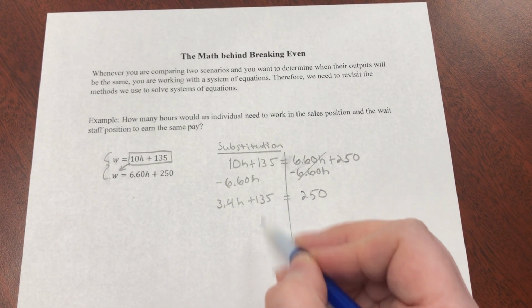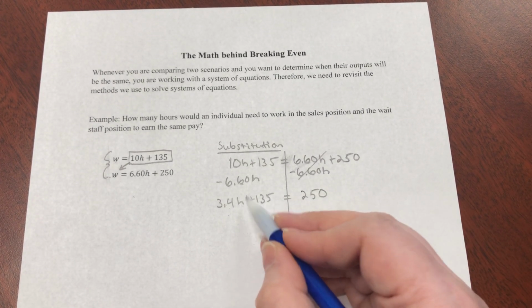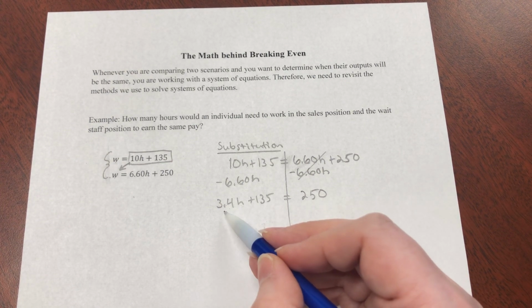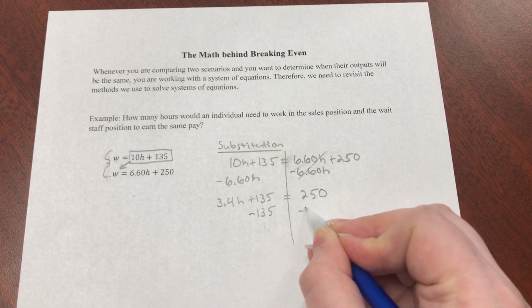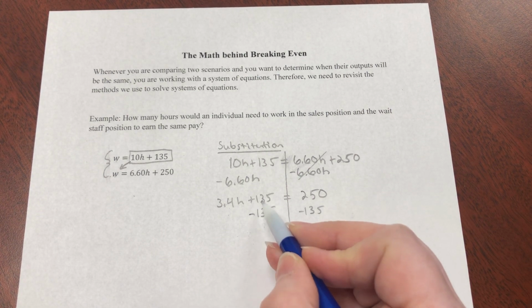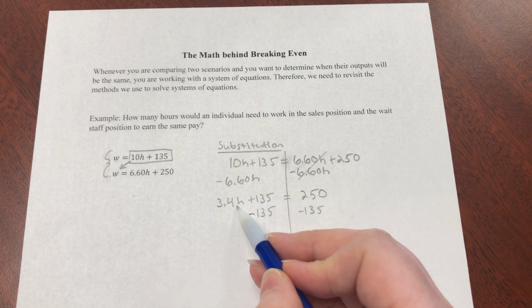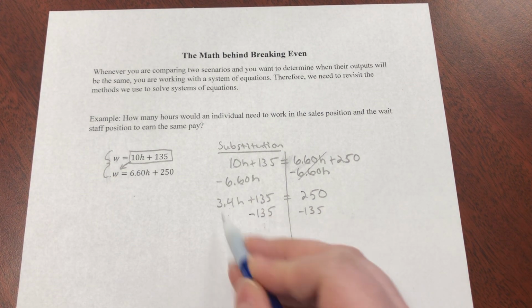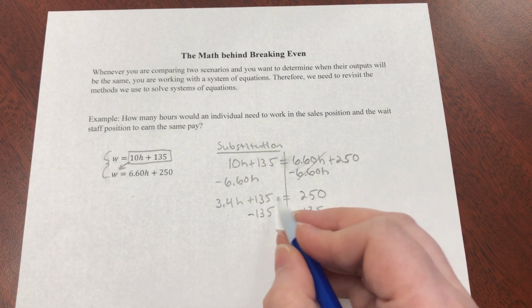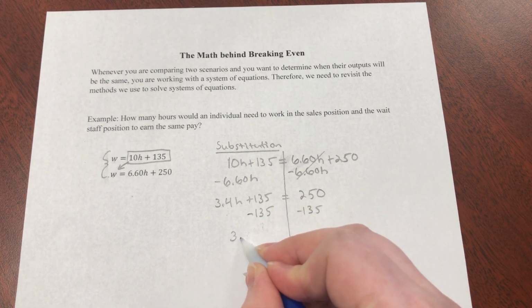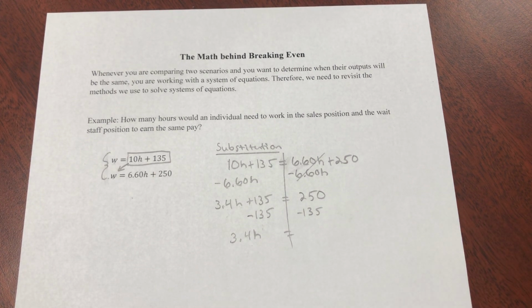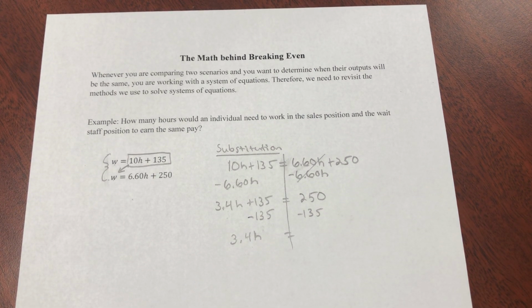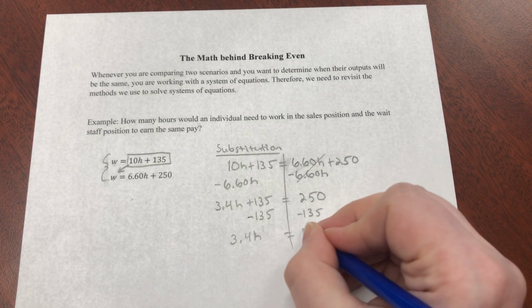In order to solve this, I need to use a reverse order of operations. So I need to undo the addition or subtraction first before I deal with any multiplication or division. So I'm going to subtract 135 from both sides. And I'm subtracting the 135 because that's the addition that's on the same side as my variable. I'm trying to remove everything from that side with the variable. This cancels to 0, leaving me with just 3.4 times h equal to 250 minus 135. It's 115.